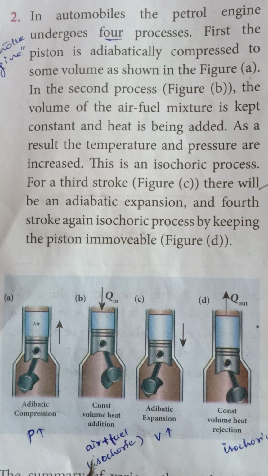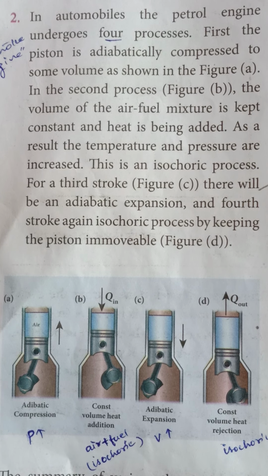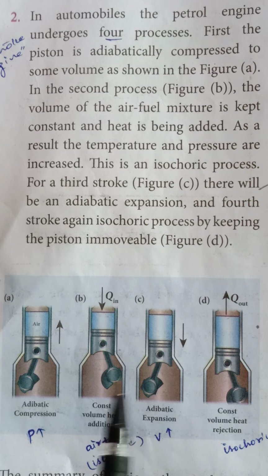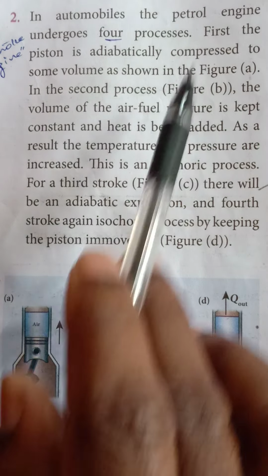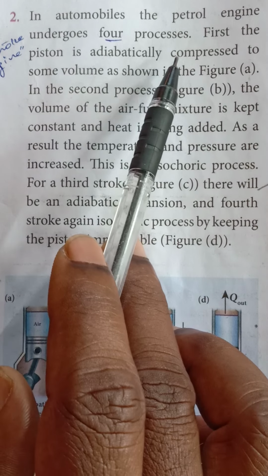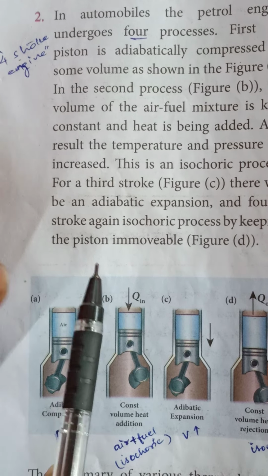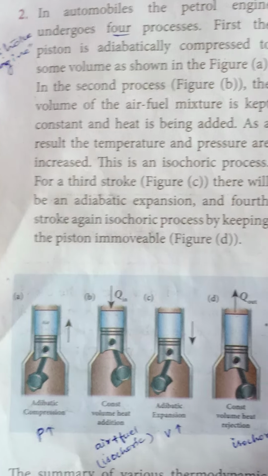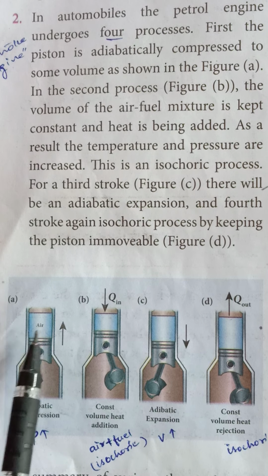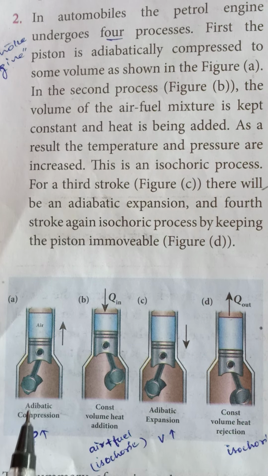The best example for understanding the isochoric process, which means the volume is constant. We see in automobiles, in the petrol engine, which undergoes 4 processes. It's called a 4-stroke engine. Here the 4-stroke engine means this is a process. The first diagram shows the air here, and this is a piston.